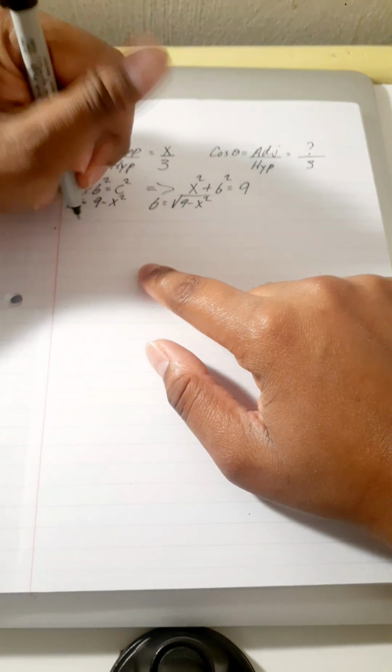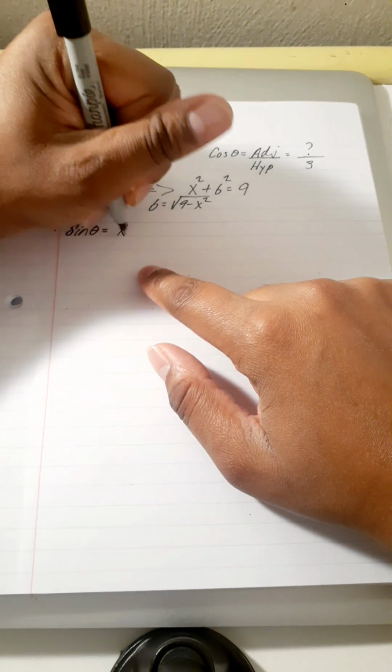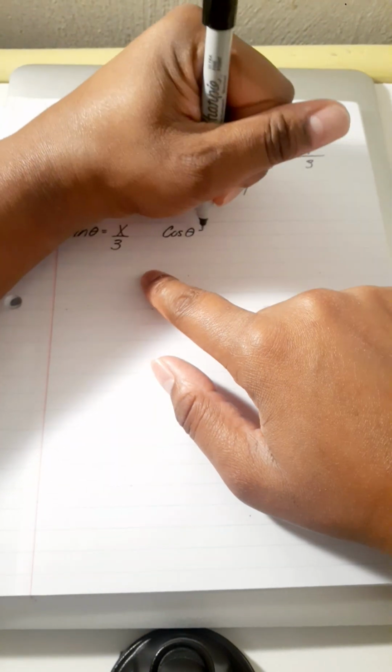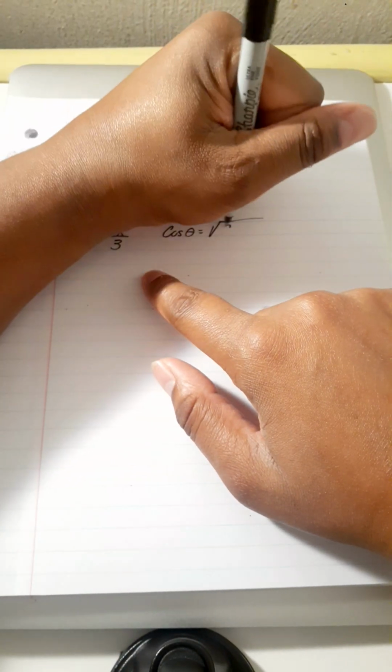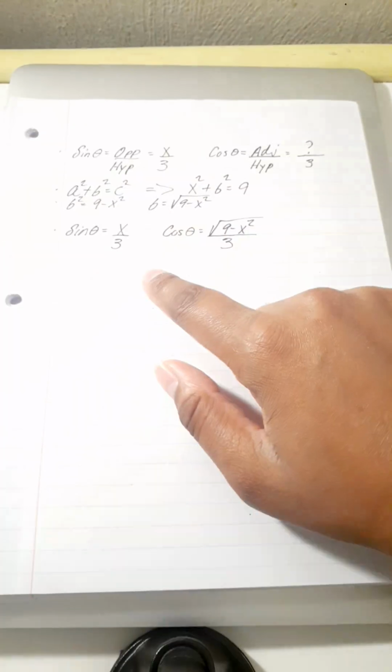And so now I've got sine theta, again, that's x over 3. And now we have cosine theta. So cosine theta is going to be the square root of 9 minus x squared all over the hypotenuse, which we know is 3.